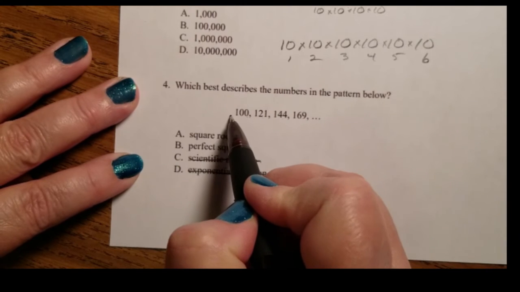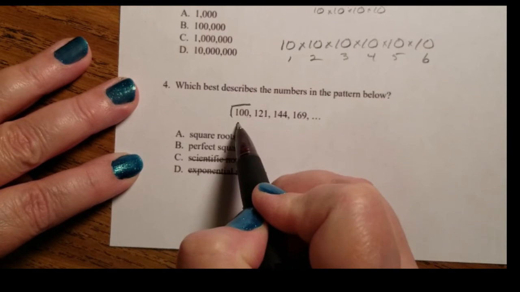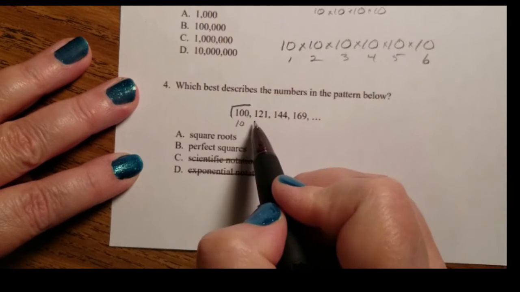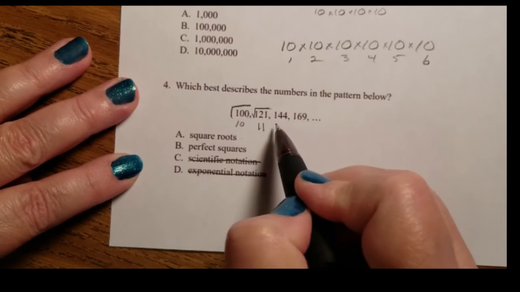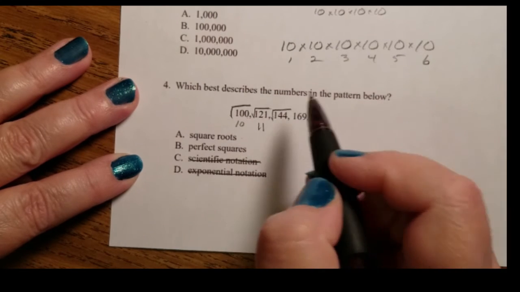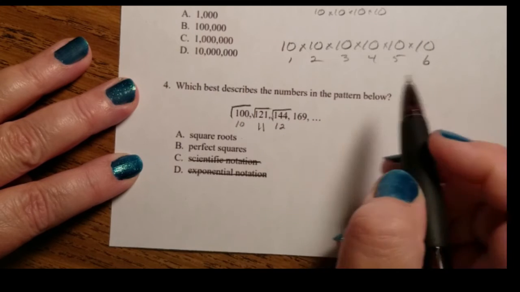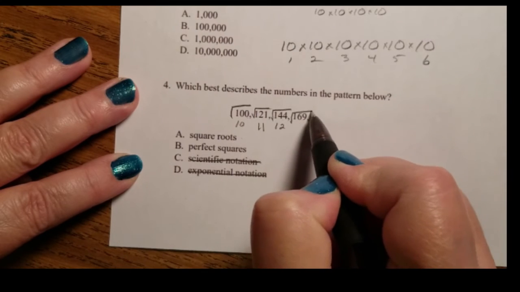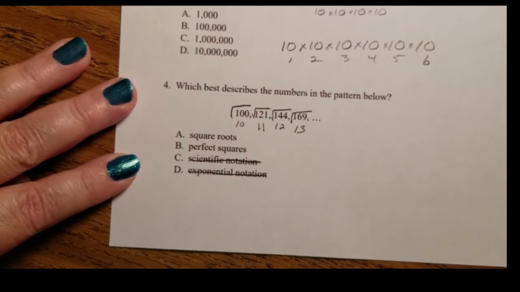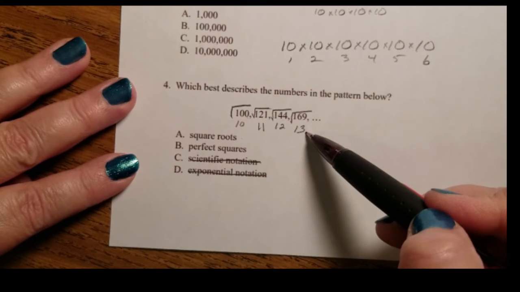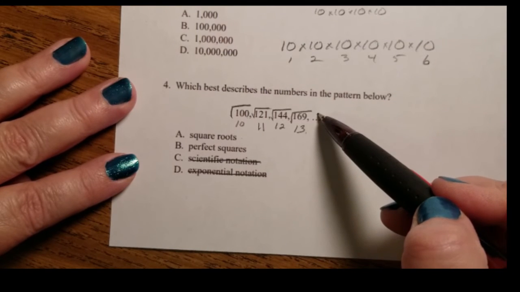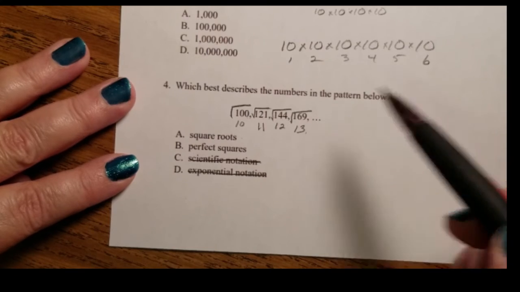So we know that the square root of 100 is 10. The square root of 121 is 11. Square root of 144 is 12. And the square root of 169 is 13. So we know that these are the square roots. The actual numbers given to us are B, perfect squares. So B is our answer.